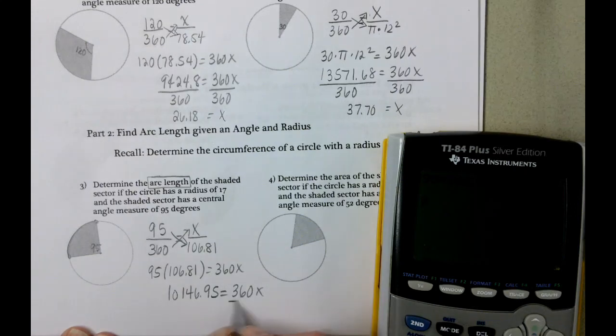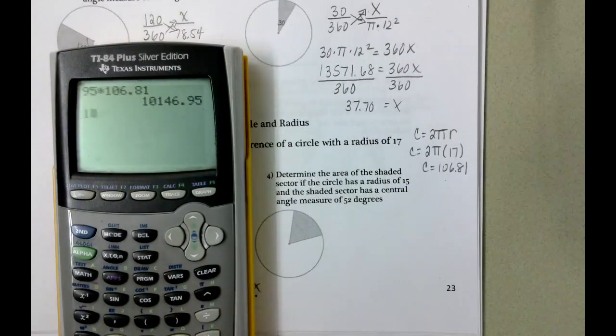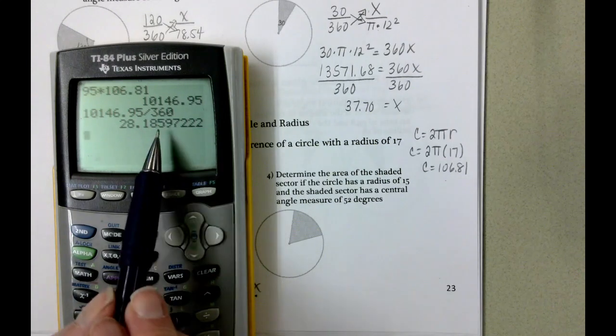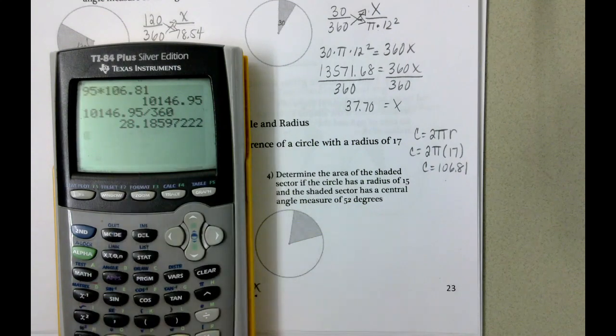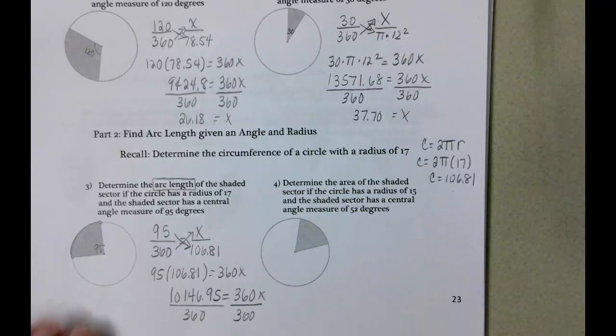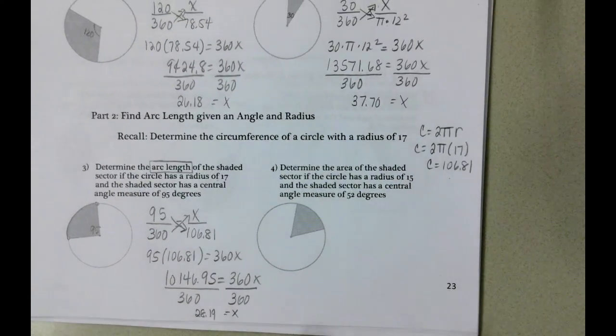So we can finish by dividing both sides by 360. We end up with 28.185. We're looking at this 5 to determine what to do to the 8. Since 5 is 5 or higher, this is going to become a 9. So 28.19 is going to be our shaded sector arc length.